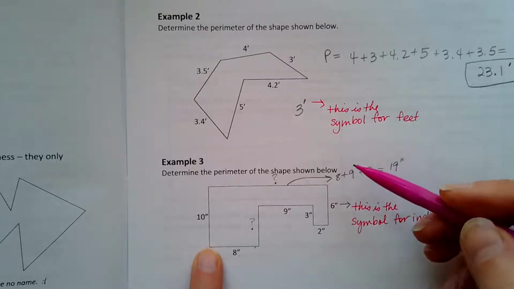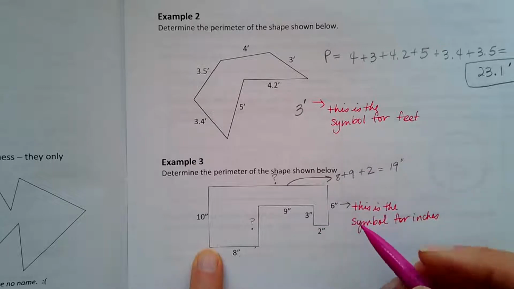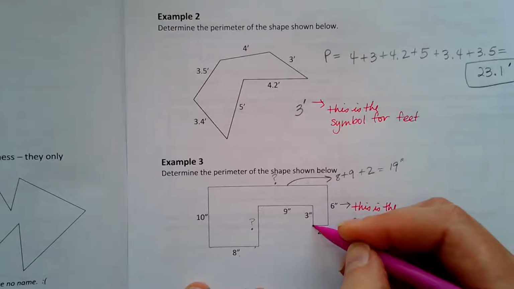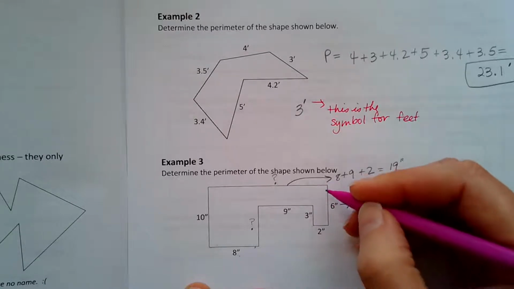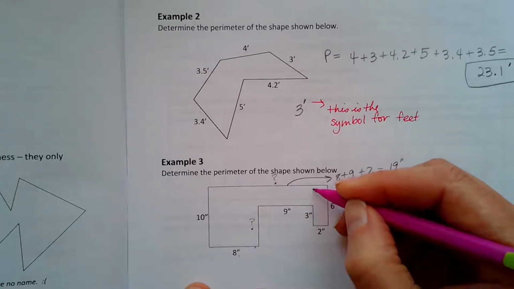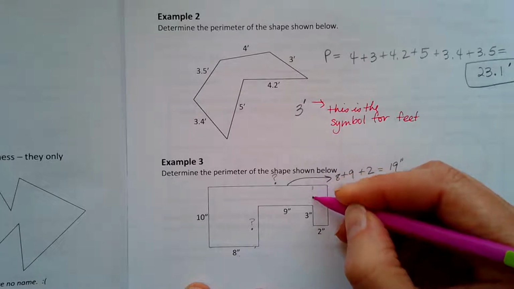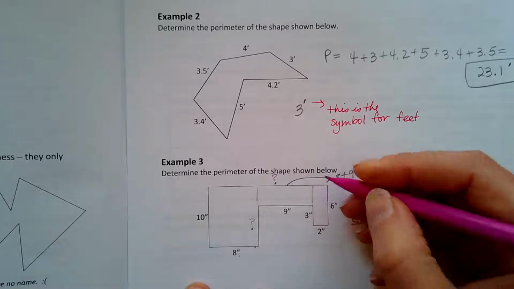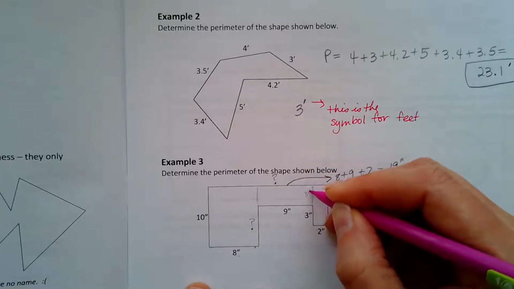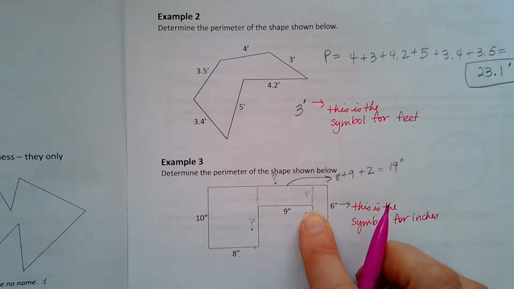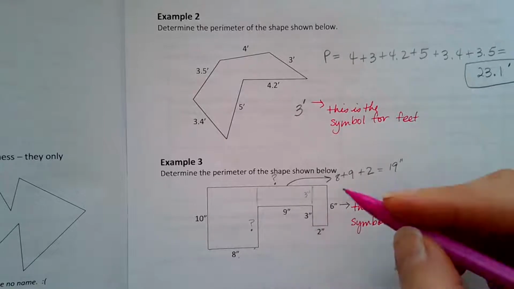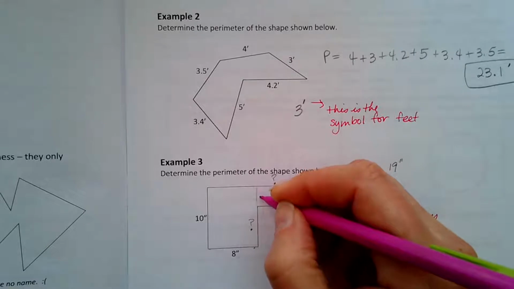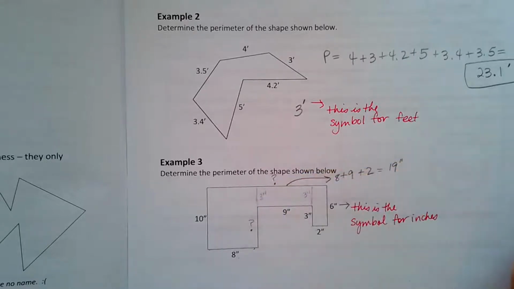I wonder if I can do this easily. And from here to here is 3, right? So that means this little piece from here to here, this little piece, this has to be 3 inches, right? It's not really part of my perimeter. I'm just using this to figure out what this side is. Because 3 and 3 would make 6. Therefore, this little piece has to be 3 inches.